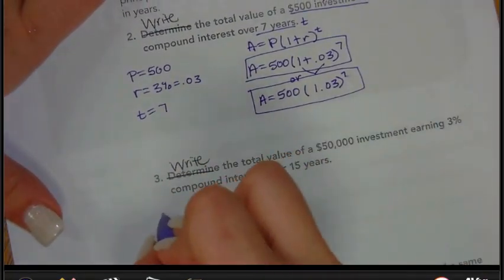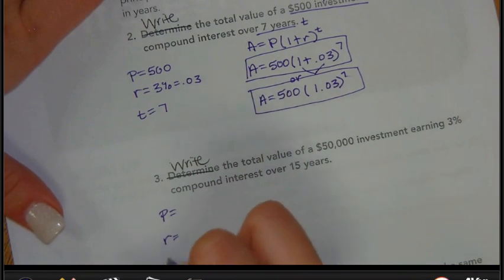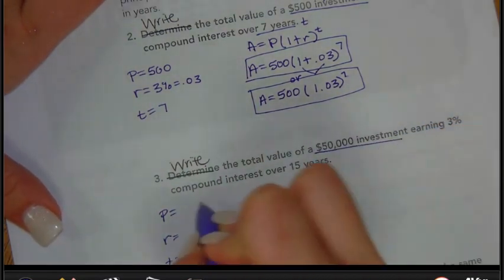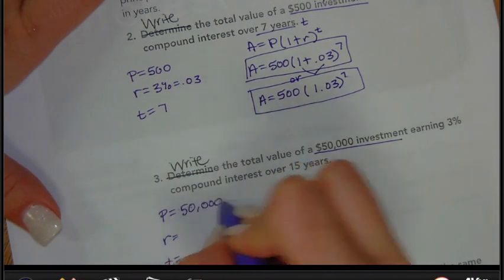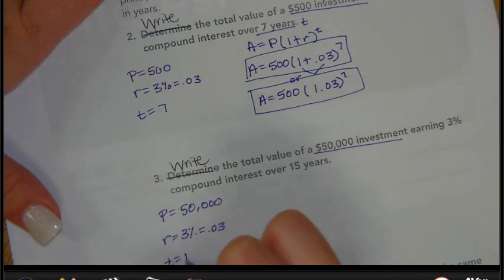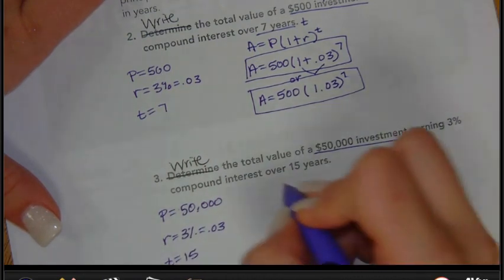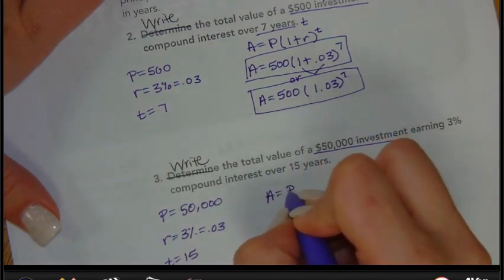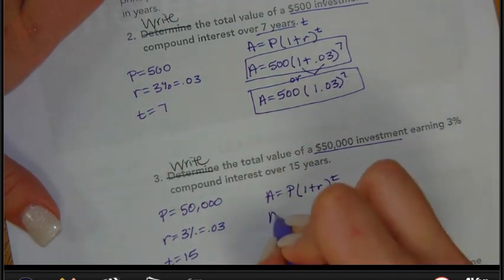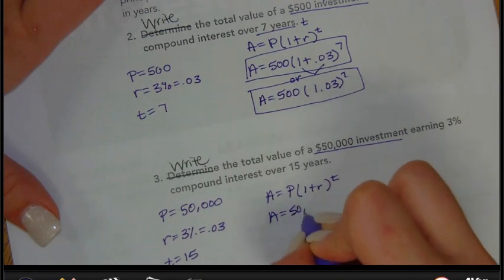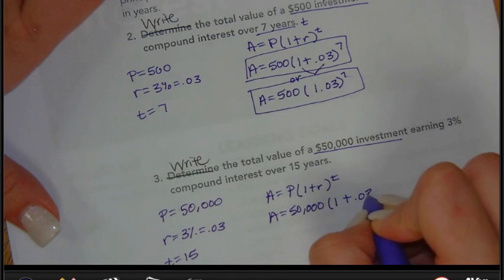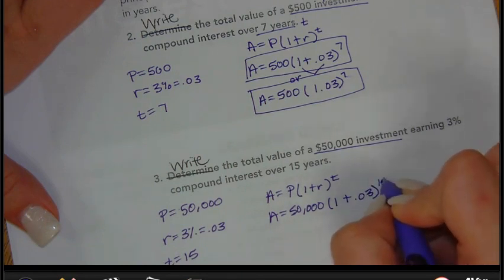Let's try one more time. Let's try number 3. Find the principal, the rate, and the time. The principal starts at 50,000. My percent is 3% or 0.03, and my time is 15 years. So A is equal to P times 1 plus R to the T power. A is equal to $50,000 times 1 plus 0.03 to the 15 years.